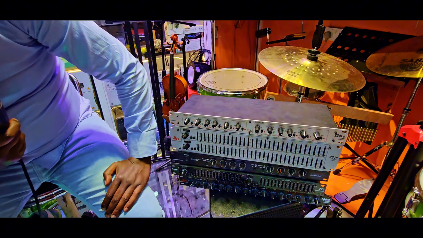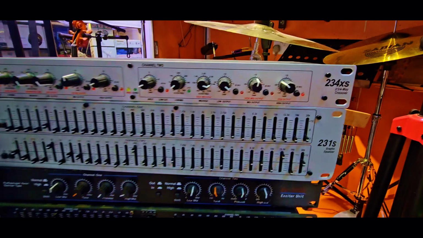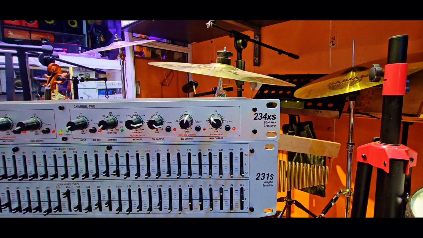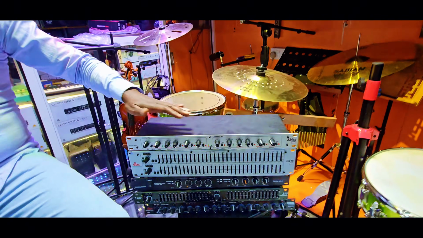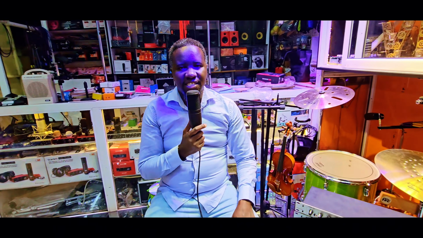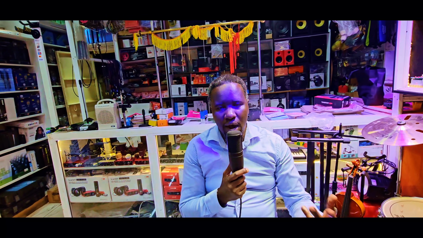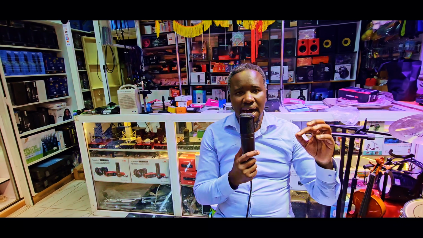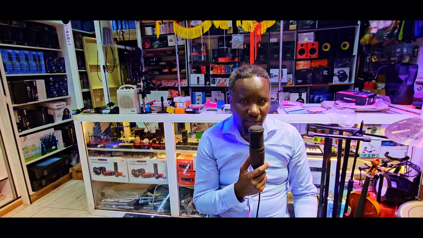This one is called a crossover. All right, so this is a crossover and it's called 234XS. So what's the work of a crossover? What is it that it does? A crossover in a sound system is a frequency distributor.